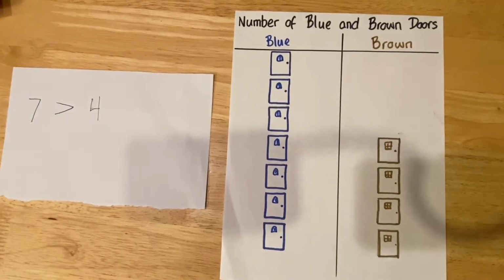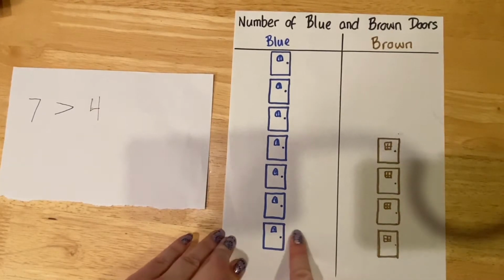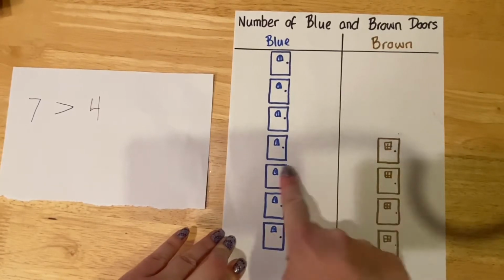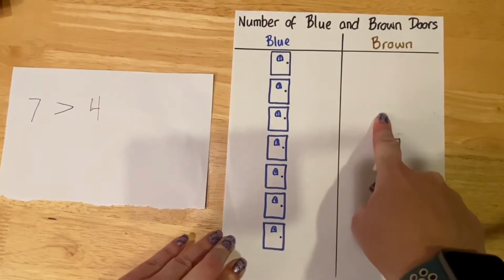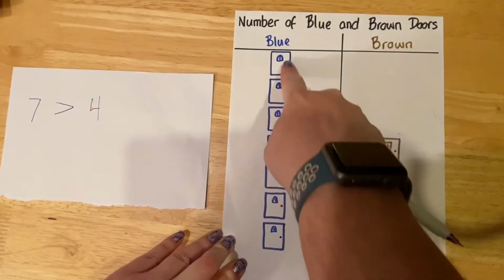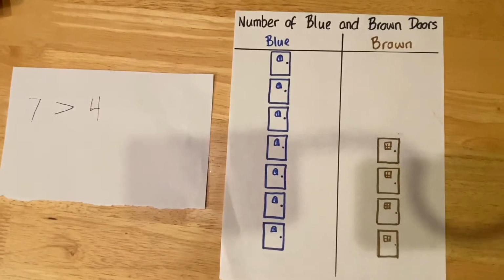Now my next question is, how many more blue doors are there than brown? So one strategy we could use is make partners. So those are partners, those are partners, those are partners, and those are partners, but that one doesn't have a partner. So there's 1, 2, 3. 3 more blue doors than brown. There are a lot of blue doors in my neighborhood.